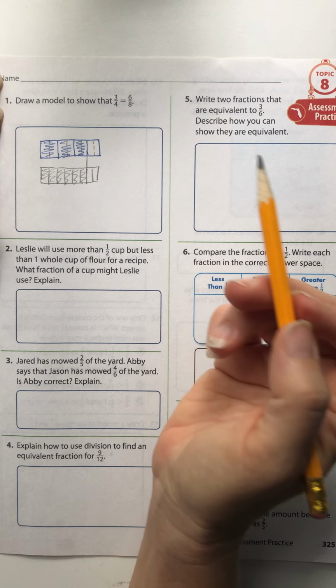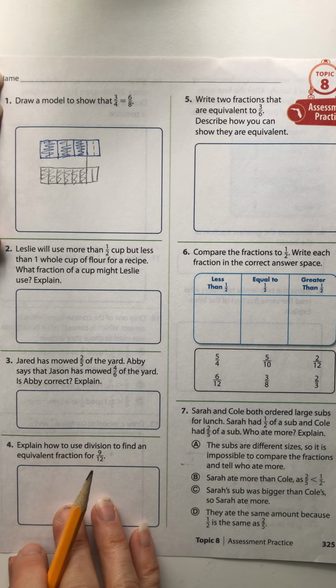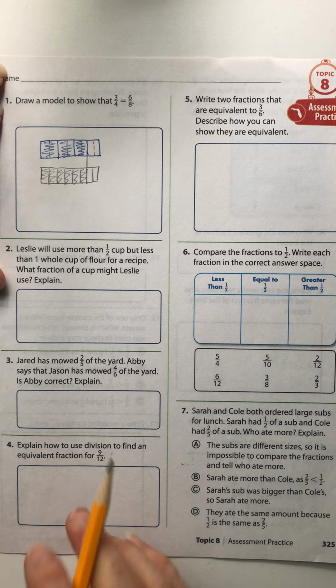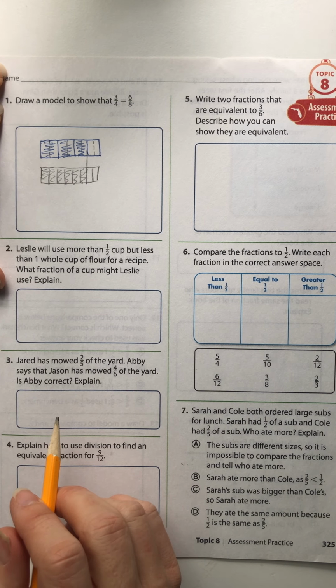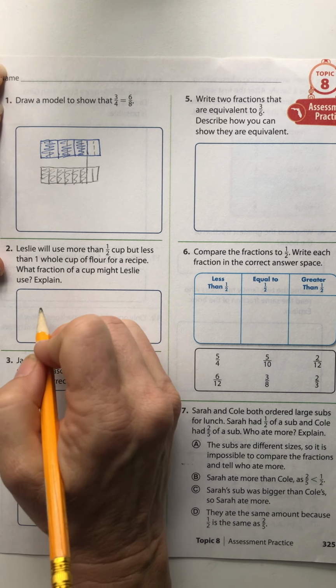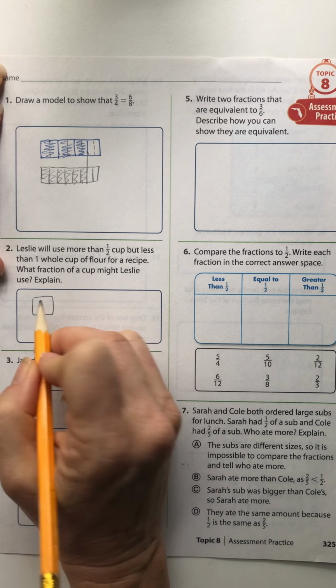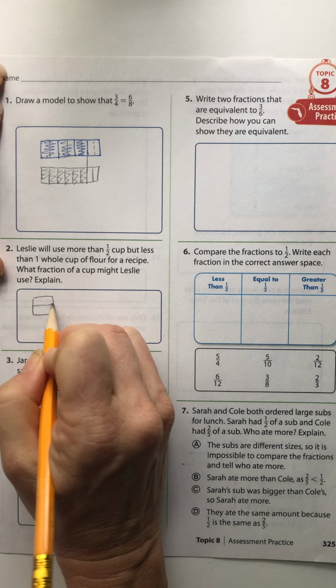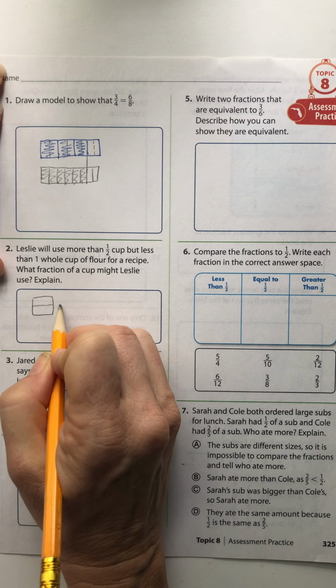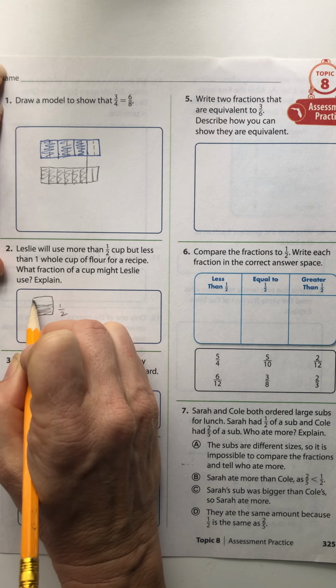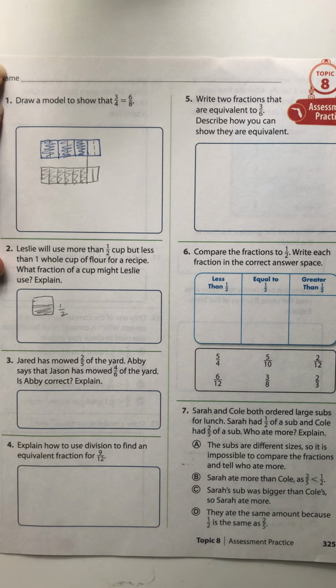So they are equal. Number 2, Leslie will use more than 1/2 cup, but less than 1 whole cup of flour for a recipe. What fraction of a cup might Leslie use? So she's going to use more than 1/2, but less than a whole. So here's our whole cup. Here's 1/2. So she's going to use more than 1/2, but less than a whole.